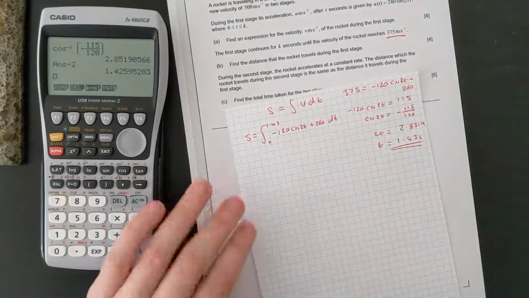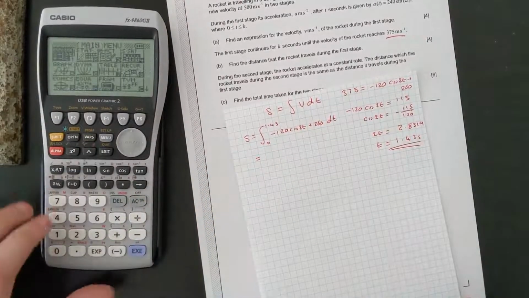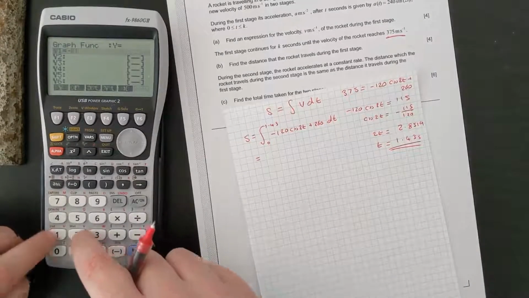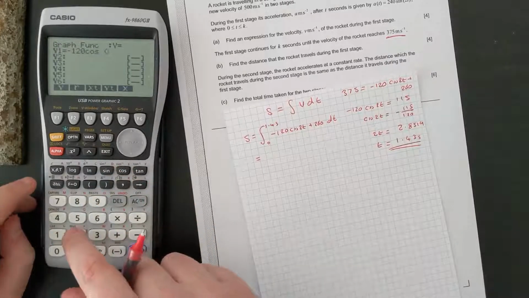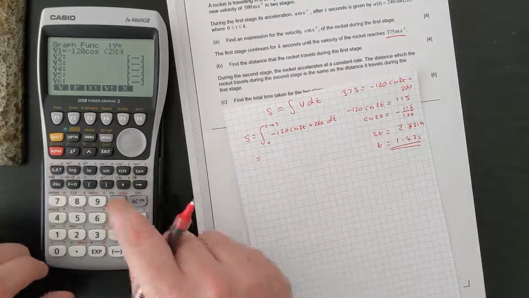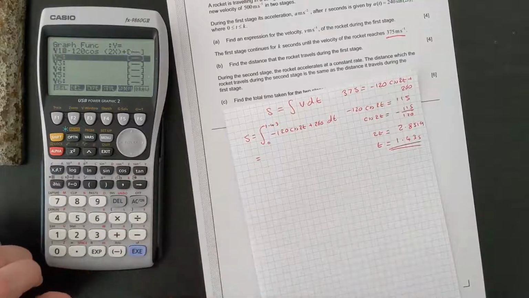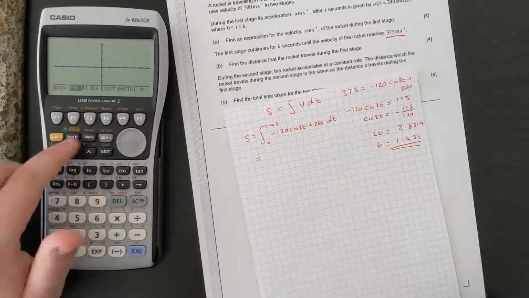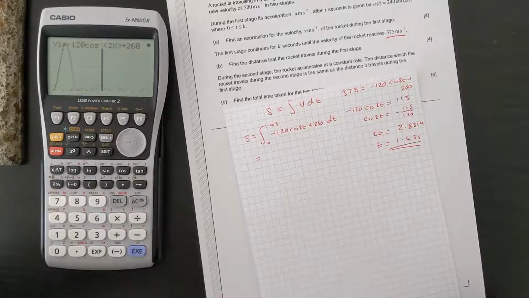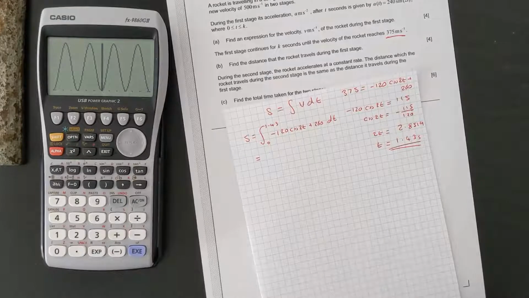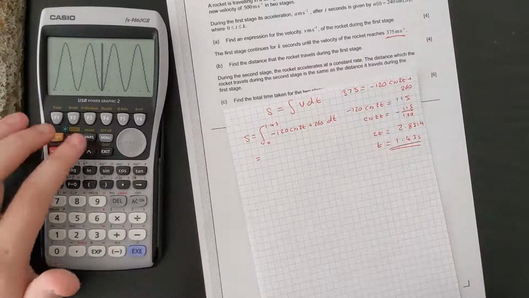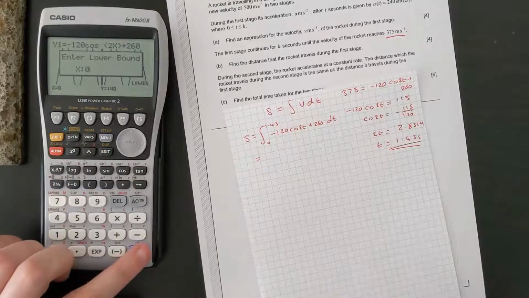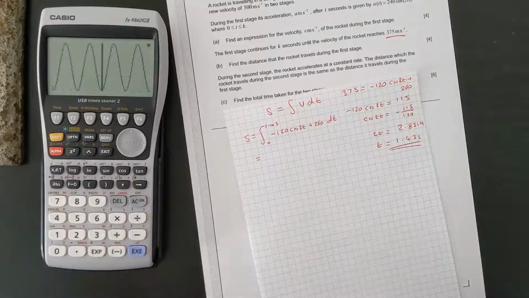Now I could do that analytically, but seeing as I have my GDC with me, I can just do that using my graph. I plot my function, minus 120 cosine 2x plus 260. I draw that function. I suspect my window is going to be unhelpful, so I go to Zoom, Auto. My window is more helpful there, certainly. And then I'm going to g-solve an integral, and I need to integrate between my lower 0 and my upper 1.43.